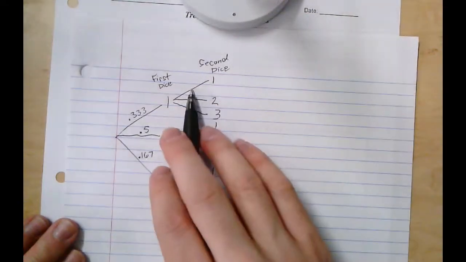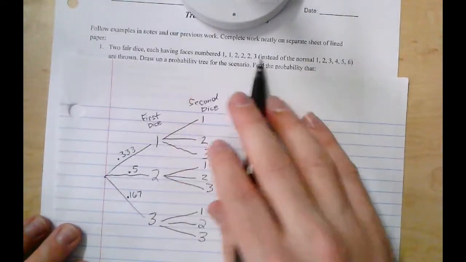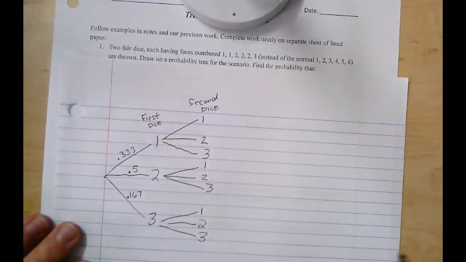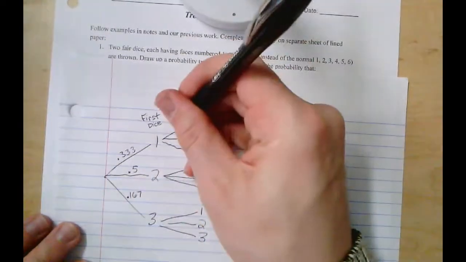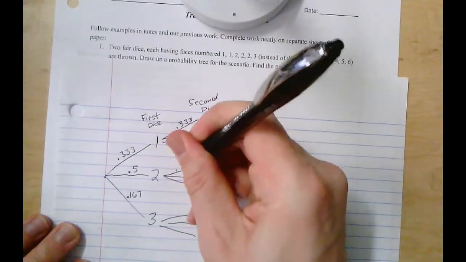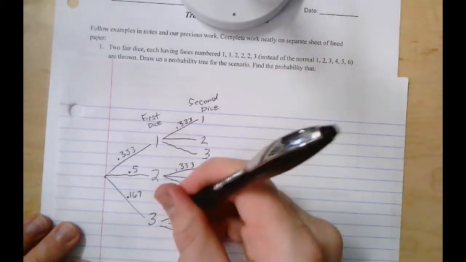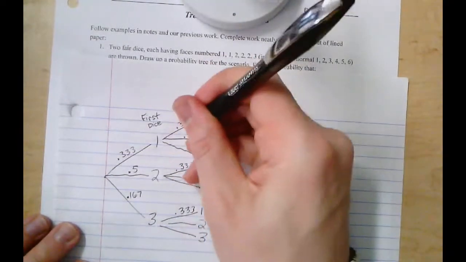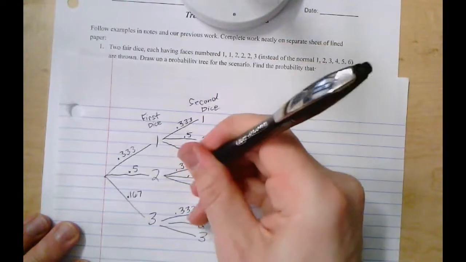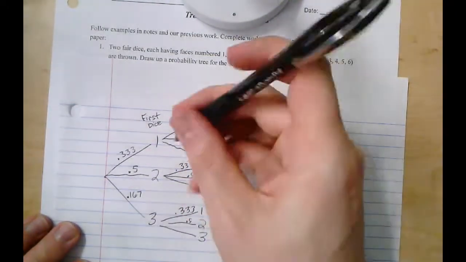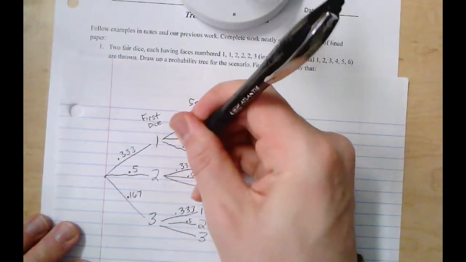All right. And each time, because we're talking about the same type of dice, each having faces numbered 1, 1, 2, 2, 2, 3, the probabilities are the same for the 1, the 2, and the 3. To get a 1, it's 0.333. Every time, 0.333 for this one, and 0.333 for getting a 1 here. For getting a 2, it's 0.5. I'll fill those in for the 2s, 0.5, 0.5, 0.5. To get a 3, the probability is 0.167, so I'll fill those in.